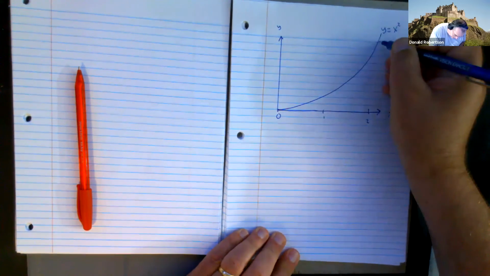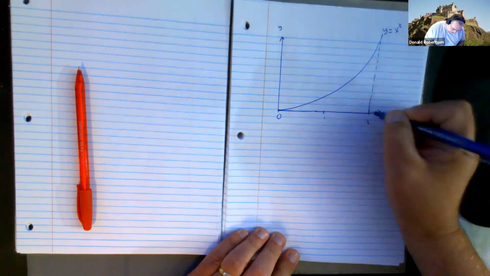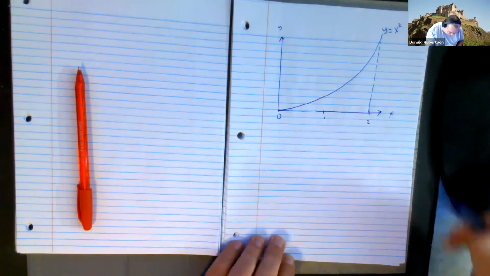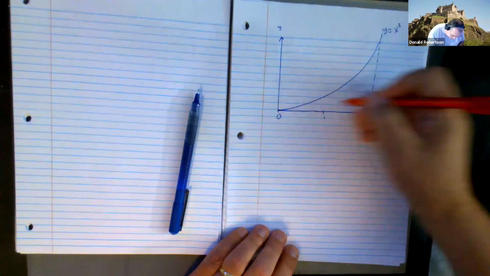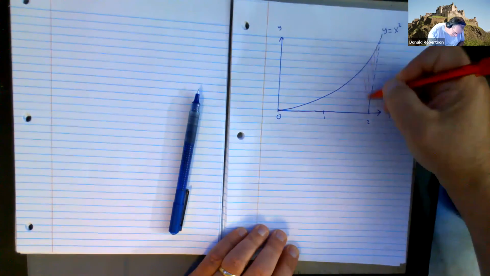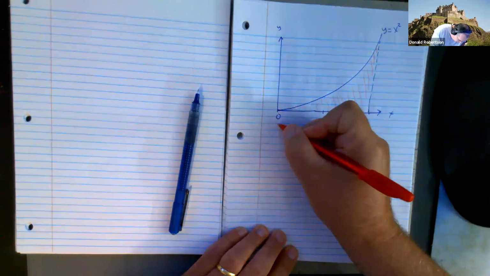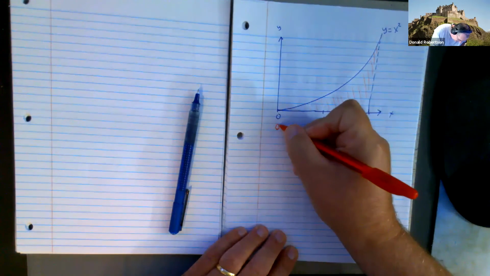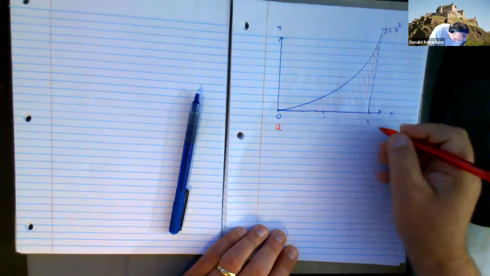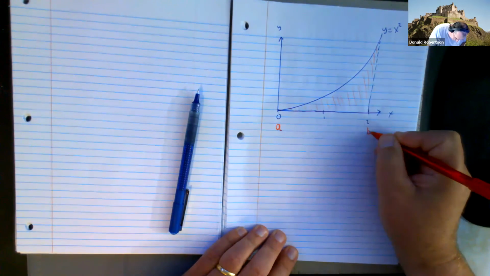And I would like to find the area under this curve from 0 to 2. And we call the start number, we use the letter A, and the finish number, we'll find that we typically call that B.